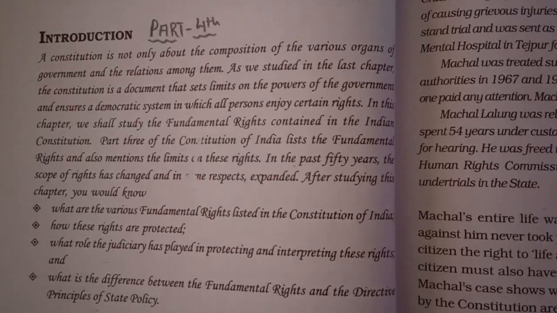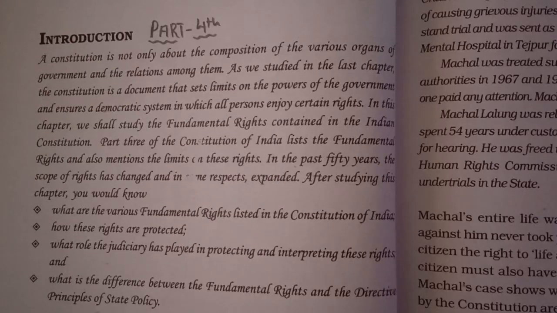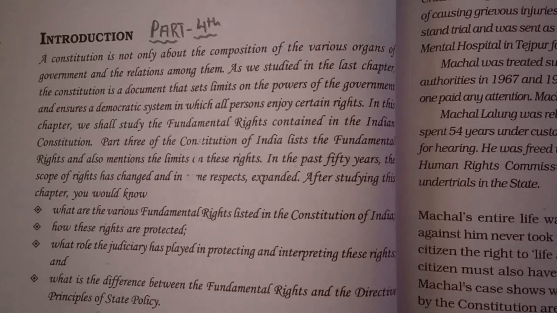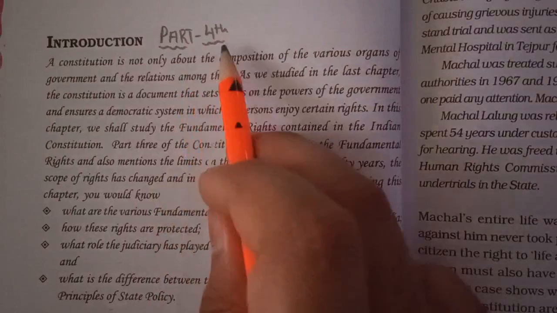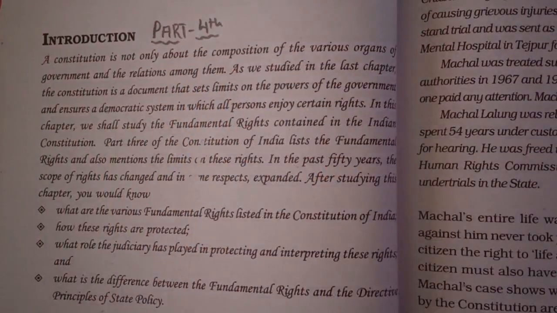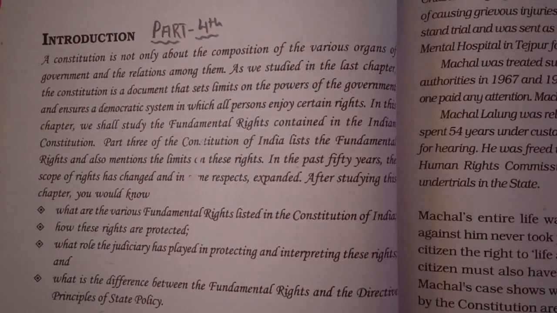As you know, we were doing the first chapter of your book, Constitution at Work, and the name of the chapter is Constitution: Why and How. We had already started that chapter and finished three parts, and today we are going to take the fourth part of this chapter. Let me quickly revise what we have done in these three parts.